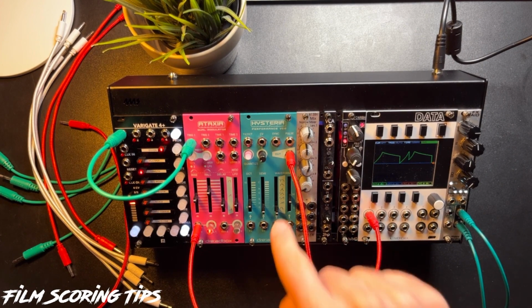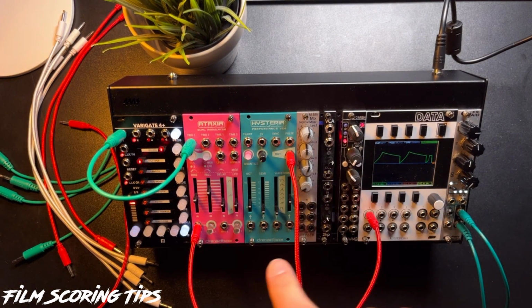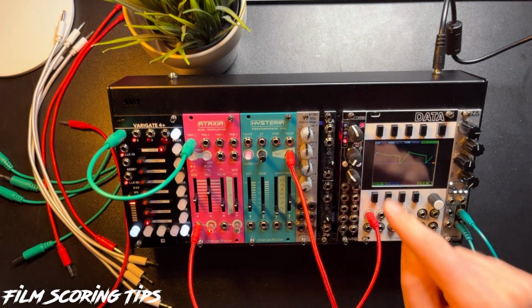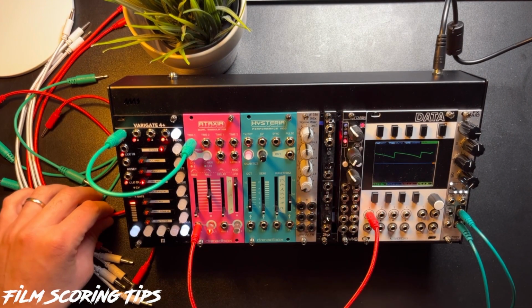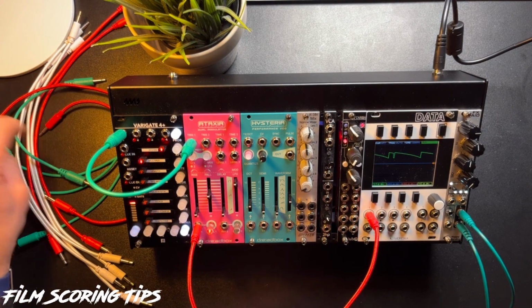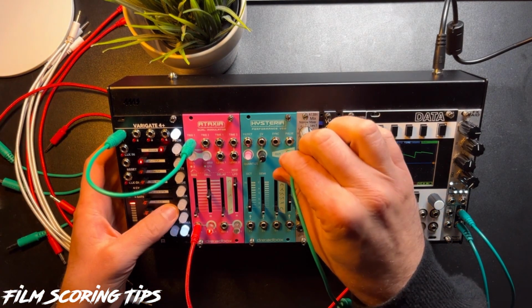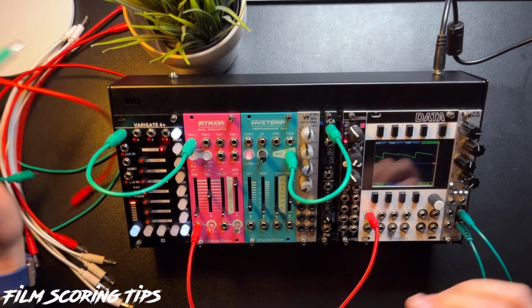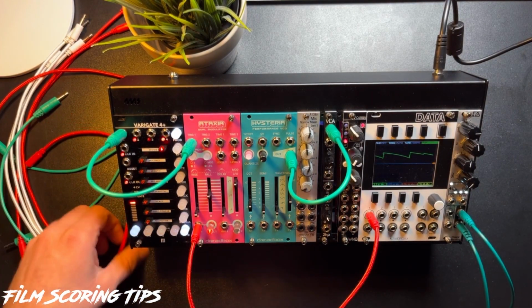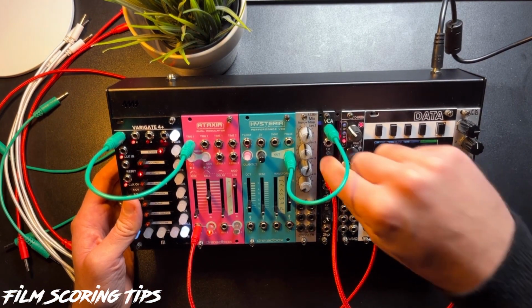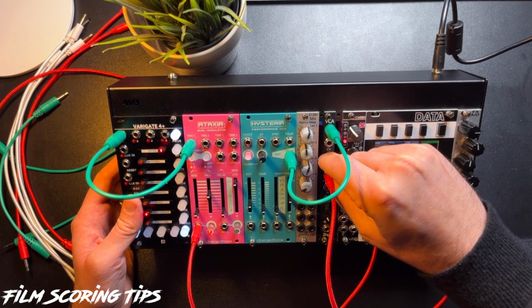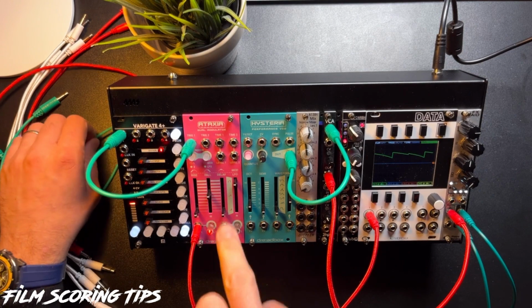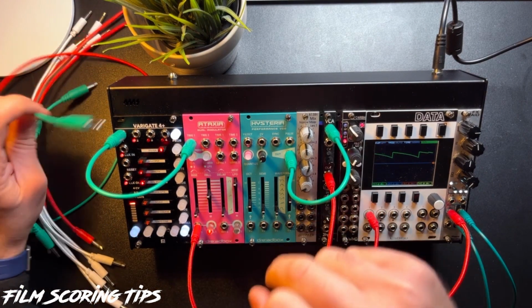So let's fix that by modulating the loudness of the hysteria with my envelope generator. So to do this, I'm going to go from my VCO output into my VCA, and then the VCA is gonna go into my output module. And now I already can modulate the sound with this knob. But now the idea is that I'm going to use this ADSR to modulate this knob.